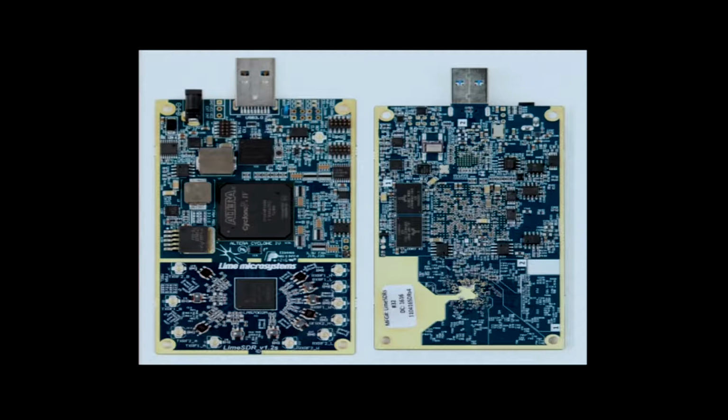For example, receive as well as transmit channels, and two of them, and it also has anti-alias filters which are programmable within the chip itself, so we won't need to rely on fixed anti-alias filters like we do at the moment with the DATV Express board.